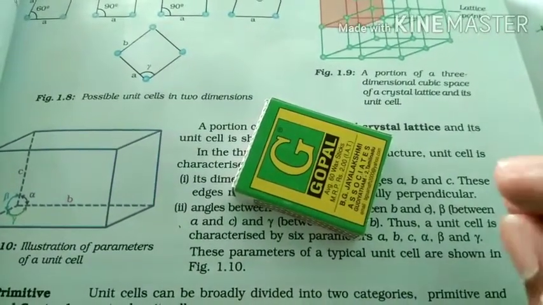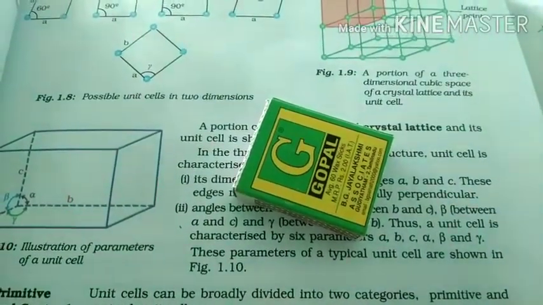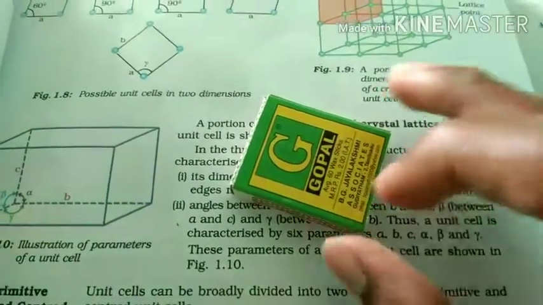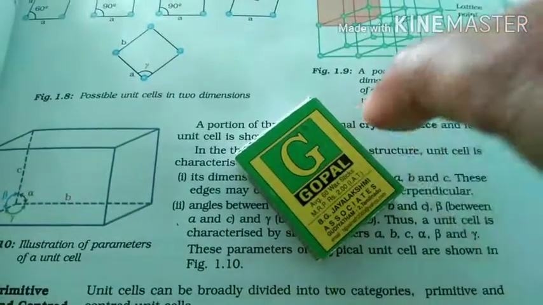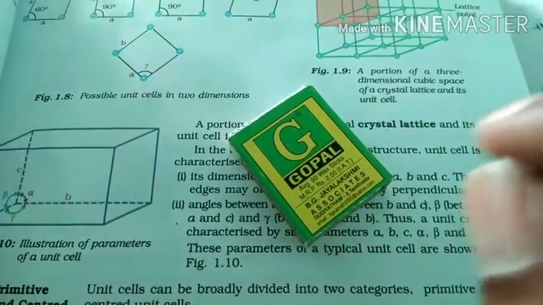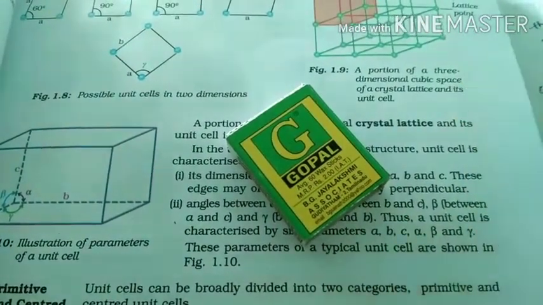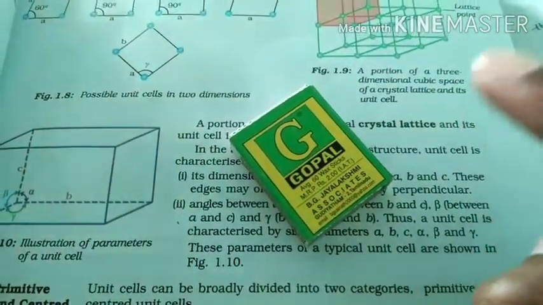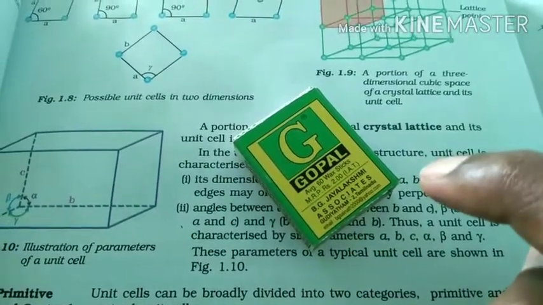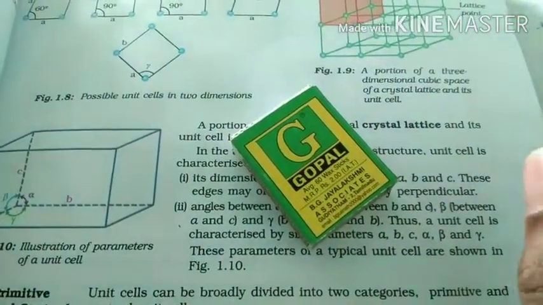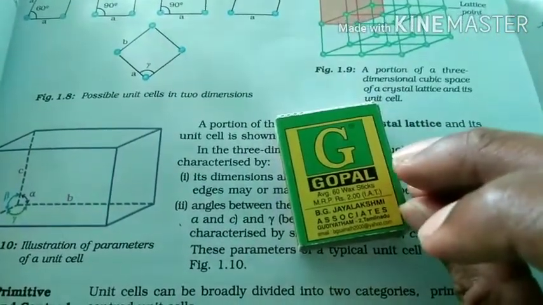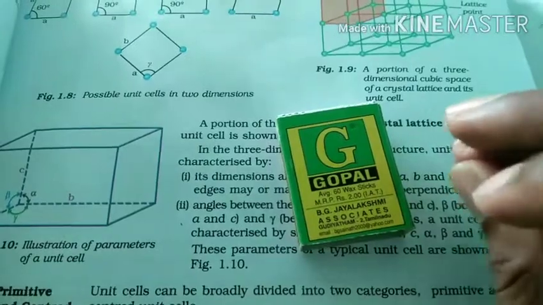Next, body center, that is present in inner side. So only one particle is present at the body center in any unit cell. Only one particle, one lattice point is present in any unit cell. So that is about position of particles in unit cell. I hope you understand very well.